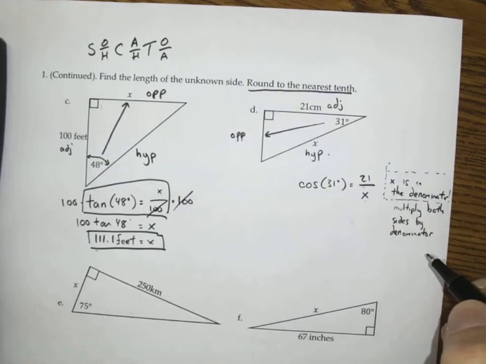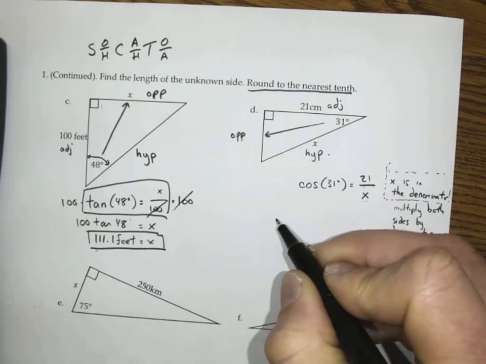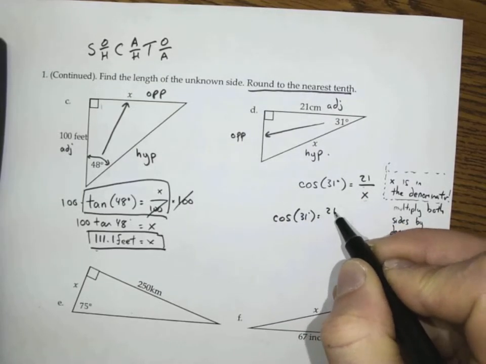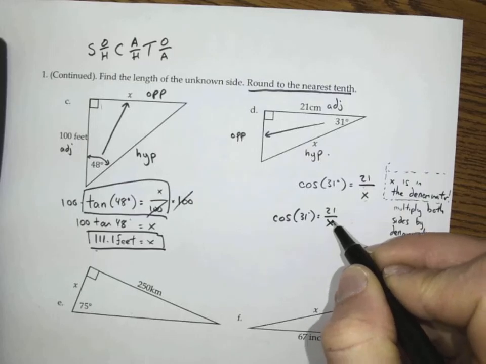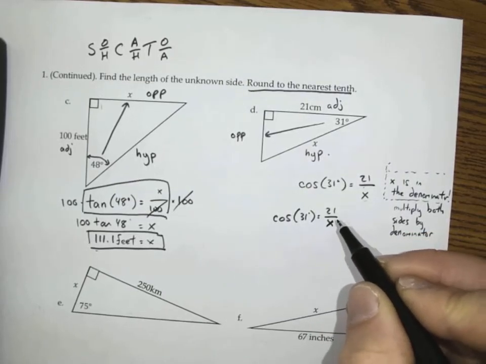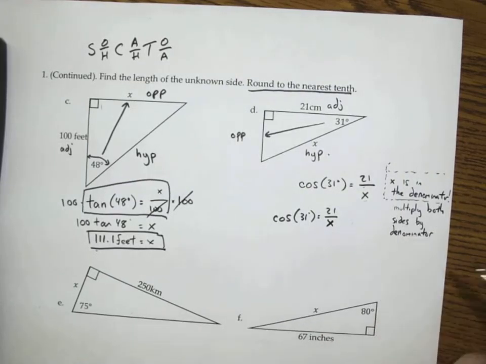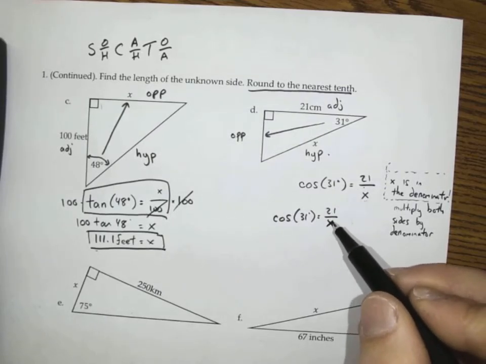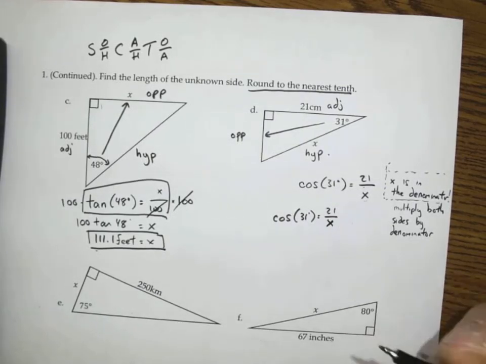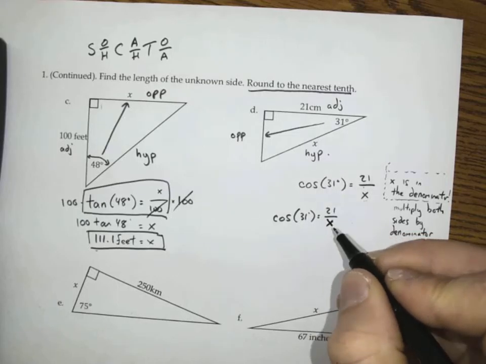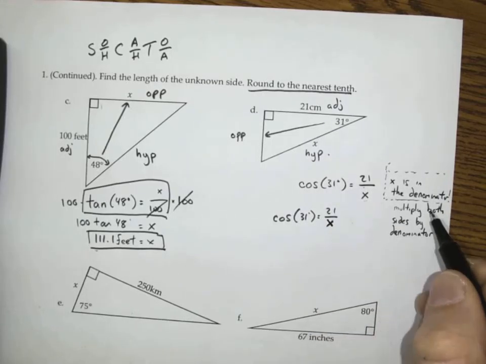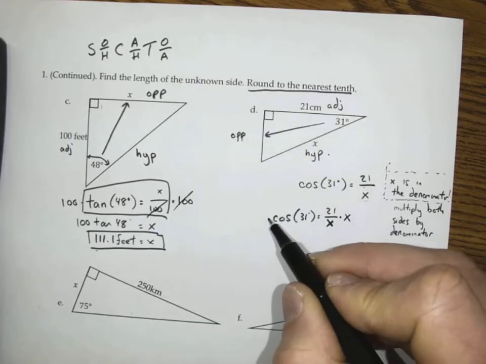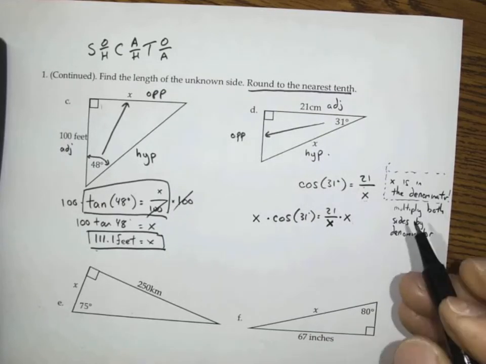Now, I feel like I've written maybe a few things here, and it might be a little confusing, so I'm just going to rewrite this over here. Cosine of 31 degrees is equal to 21 over x. All right. Now, it's tempting to say we divide by 21, by the way. And I would understand why you would think that, but that would undo multiplying x by 21. This is not that situation. It's a little bit different. All right. So as I said before, we're going to multiply both sides by x. So I'm going to multiply this side by x. I'm going to multiply this side by x.